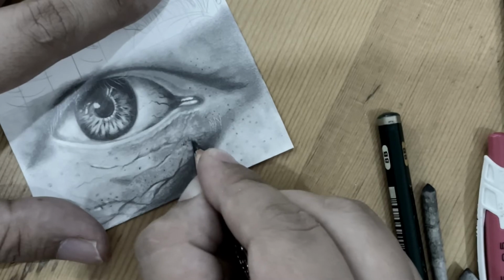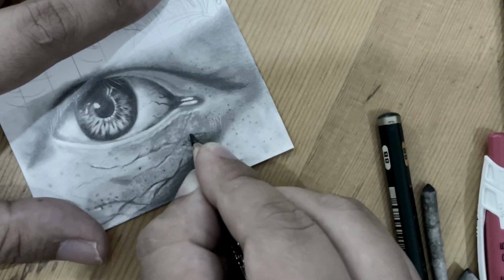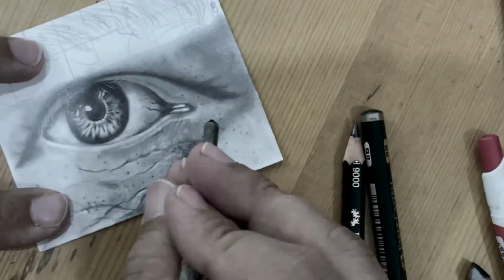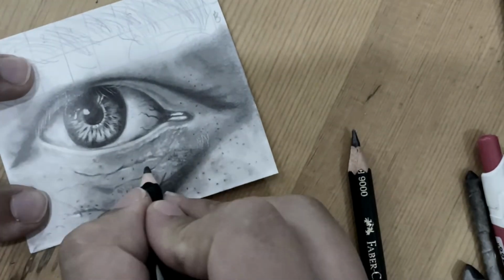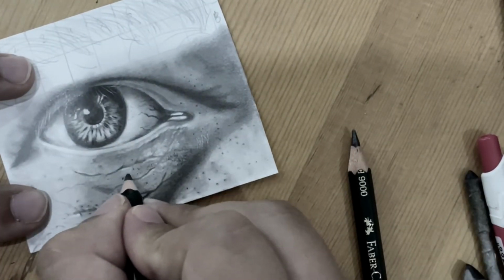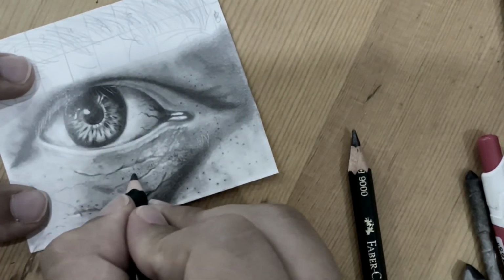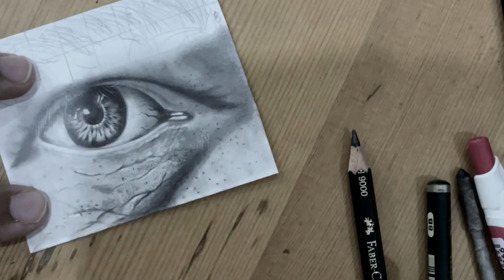Oh, and by the way, this is the tiniest drawing that I'm ever doing. I think I'm going to challenge myself and do an even smaller drawing. How about that? Let me know in the comments below if you want me to do that.